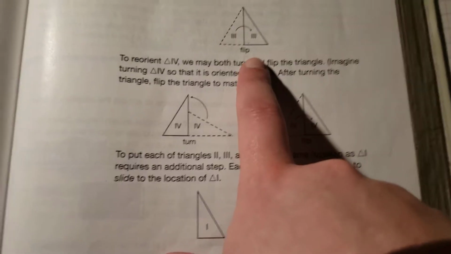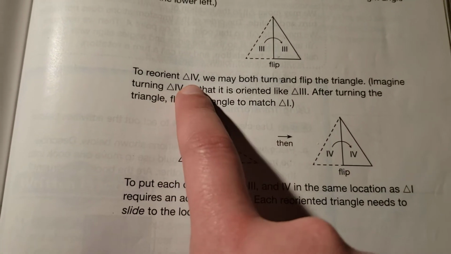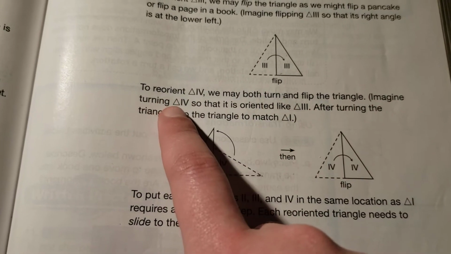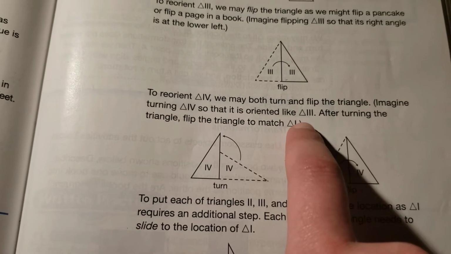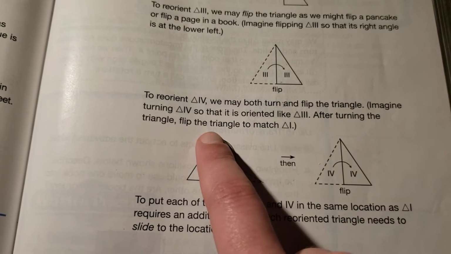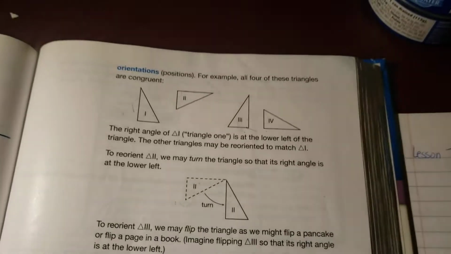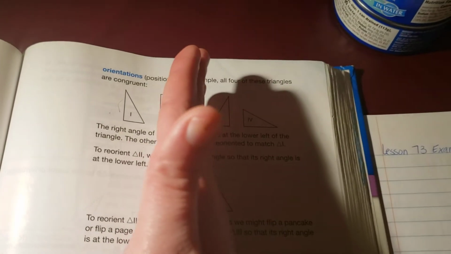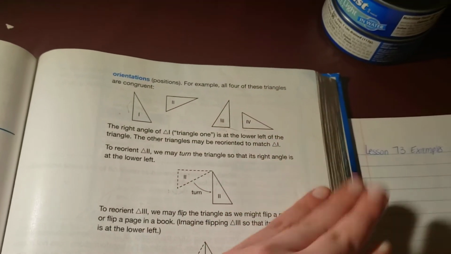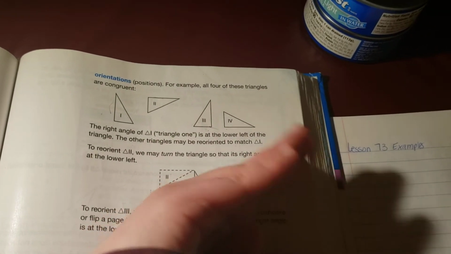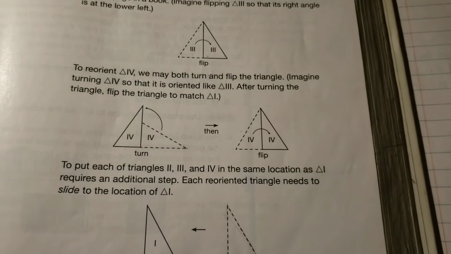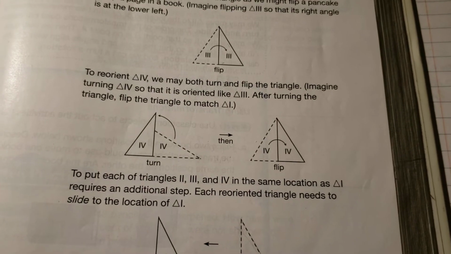triangle 1. And then to reorient triangle 4, we may both turn and flip the triangle. Imagine turning triangle 4 so that it's oriented like triangle 3. After turning the triangle, flip the triangle to match. So this one is kind of sideways, we'd make it go up, and then flip over. So that's how you would move it to be the same as triangle 1.